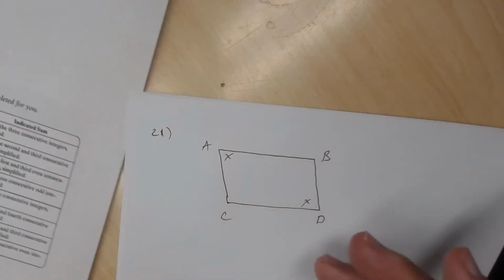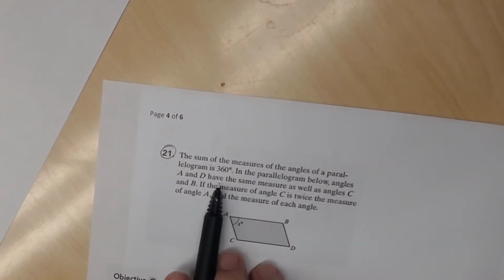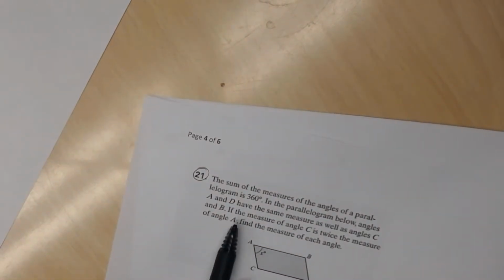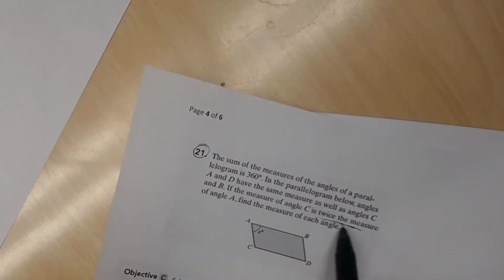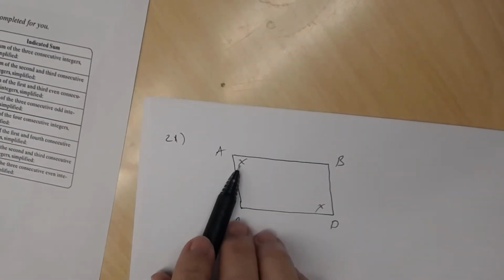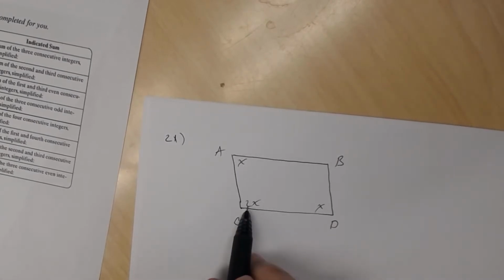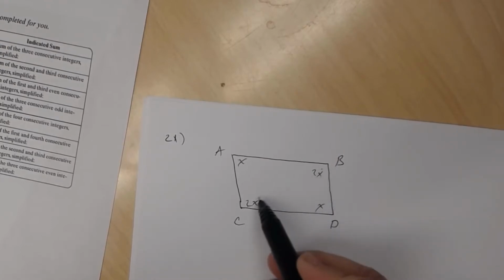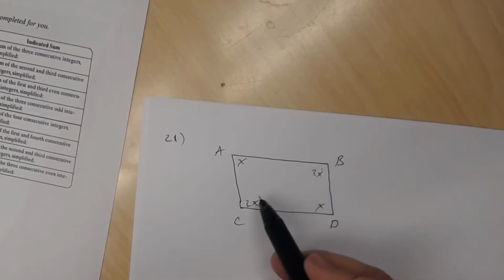Okay, now here's what you're told. In the parallelogram below, angle D and angle A have the same measure. So that's why you see x right here as well. And if the measure of angle C is twice the measure of angle A, find the measure of each angle. All right, so you're told the measure of angle C is twice the measure of angle A. Well, angle A is x, so that means that angle C is 2x. If this is 2x, then this right here has to also be 2x because opposite angles are congruent. They have the same measure. Opposite angles have the same measure in a parallelogram.